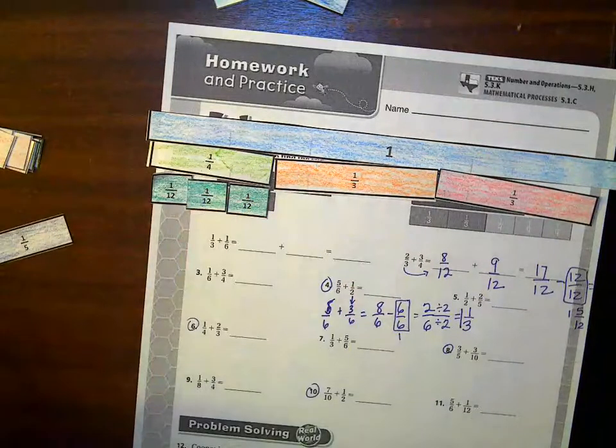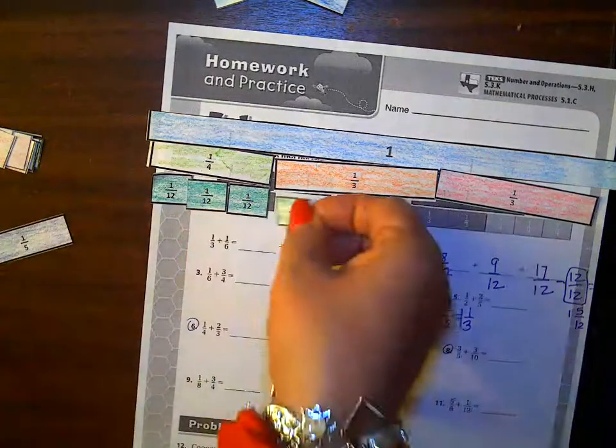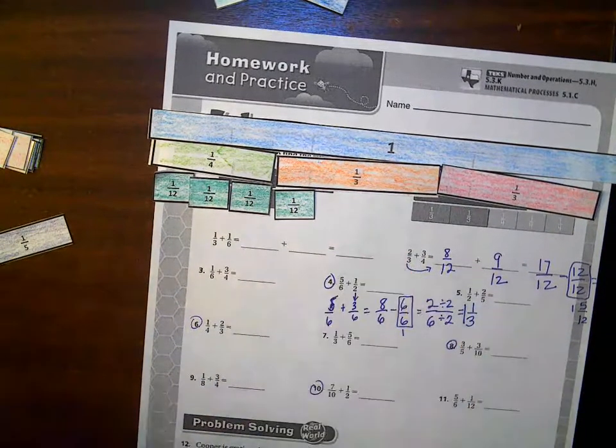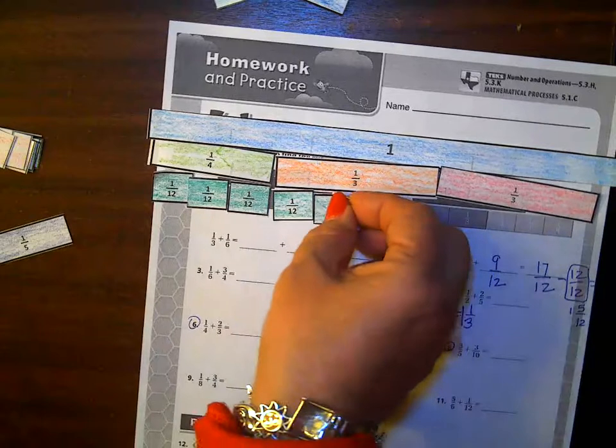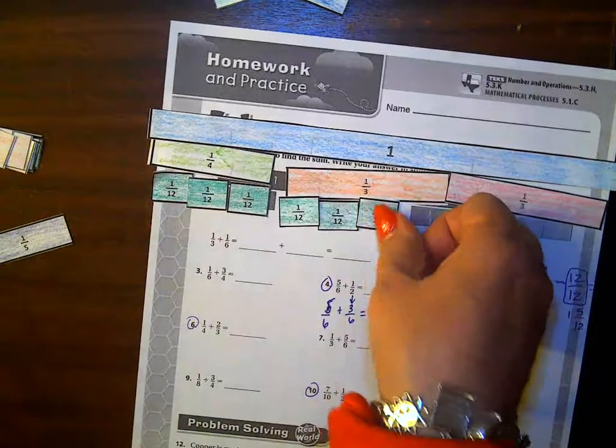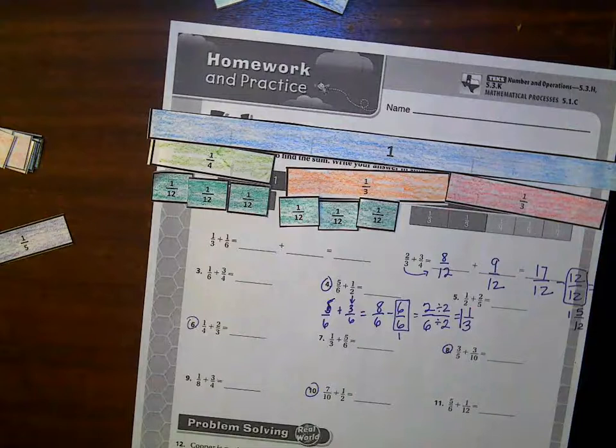And then how many thirds? 1. And we did that over here, right? Remember that? 2, 3, and 4.